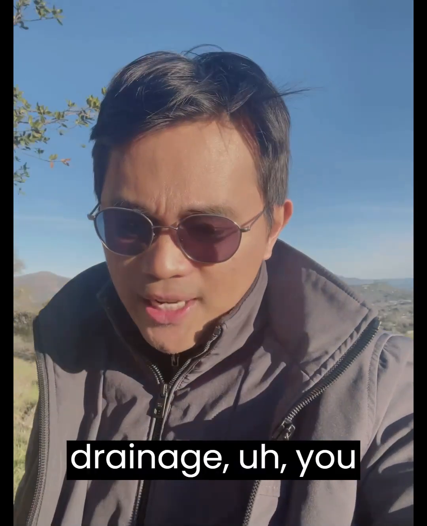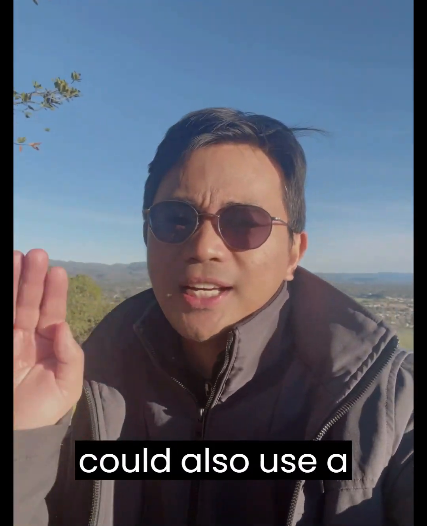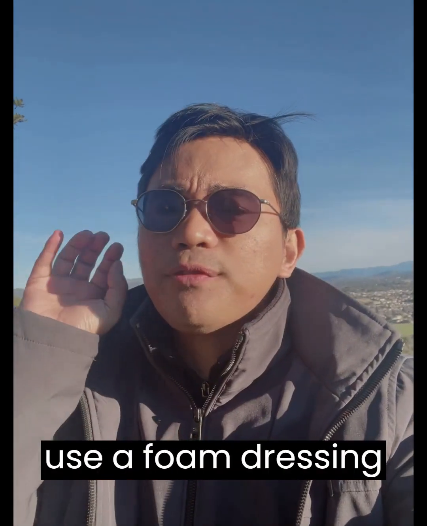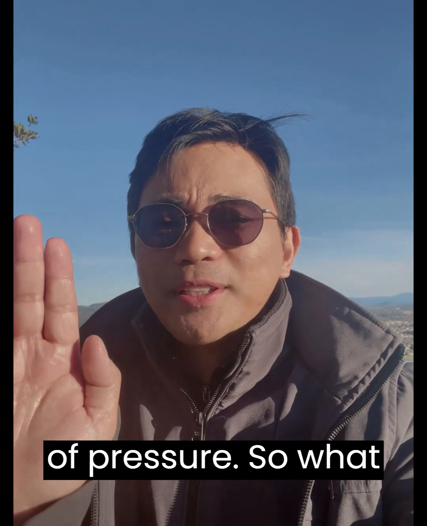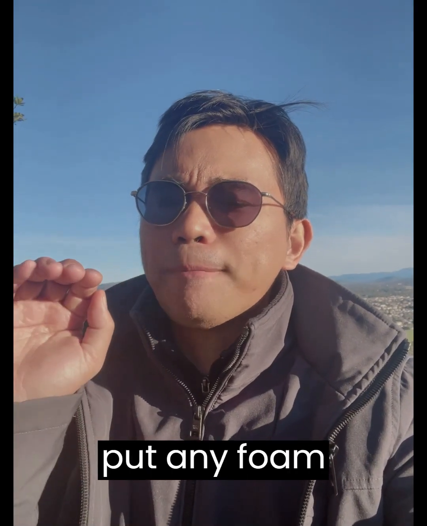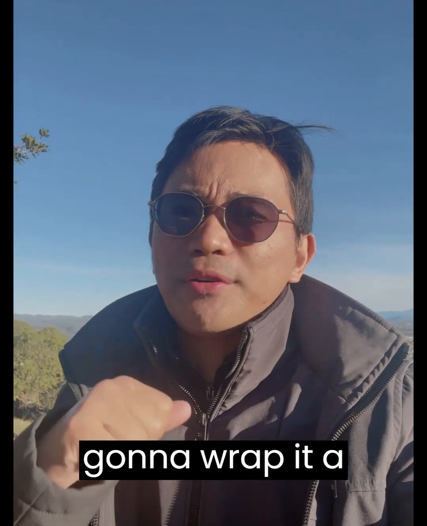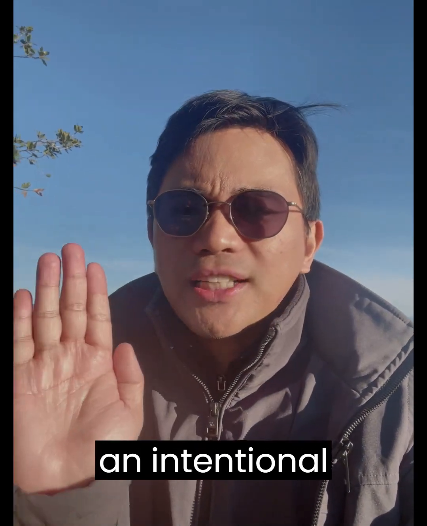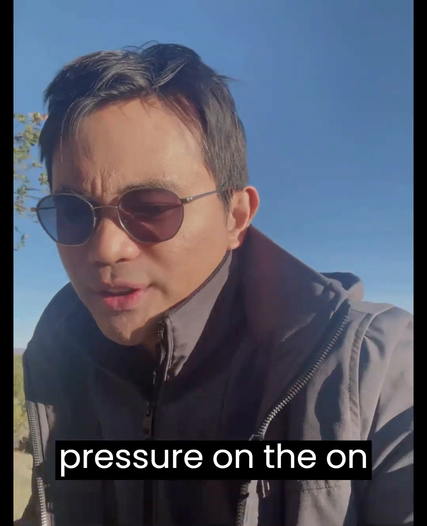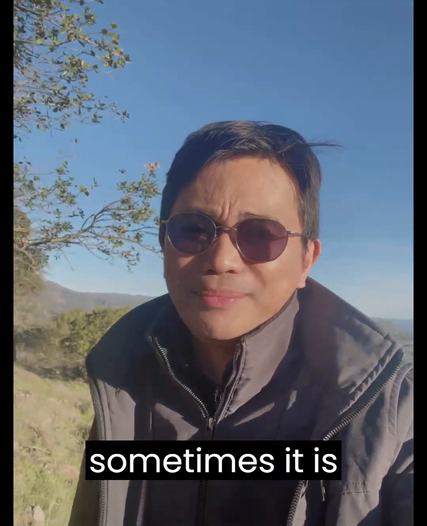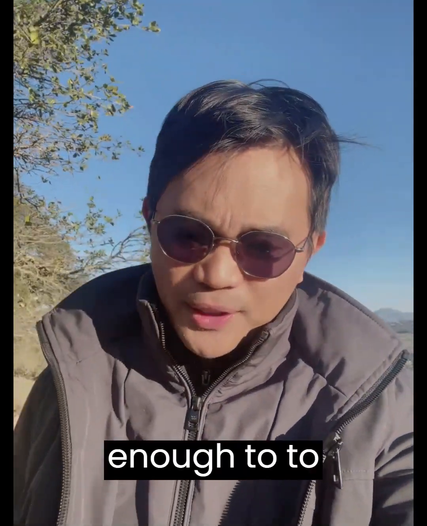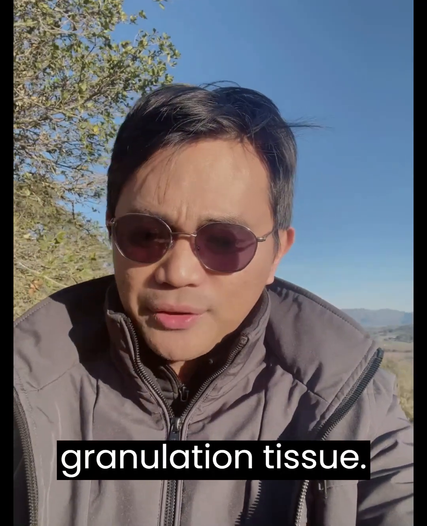So after managing infection and the drainage, you can also use pressure. Use a foam dressing and put a little bit of pressure. What I usually do is I put any foam dressing, then I put an ABD pad on top of the foam dressing, and I wrap it a little bit and put an intentional little amount of pressure on the granulation tissue. Sometimes it is enough to discourage the growth of granulation tissue.